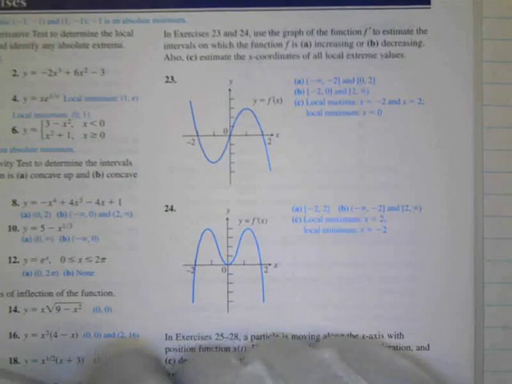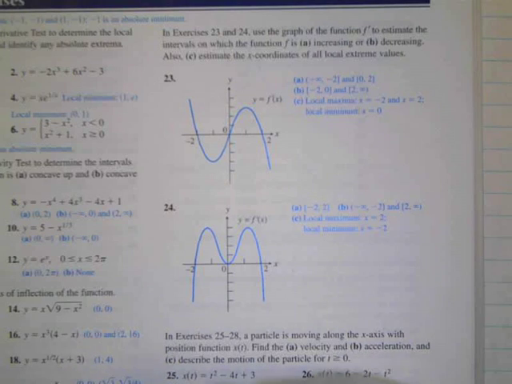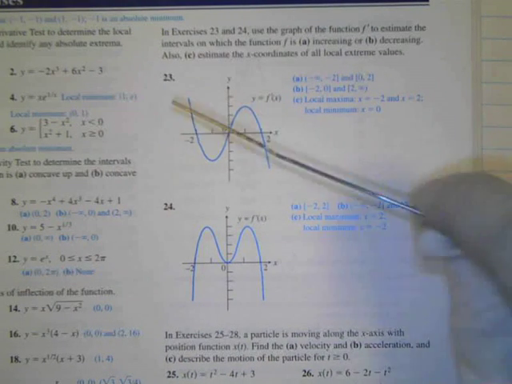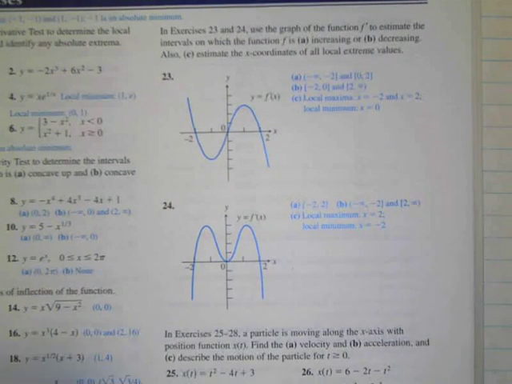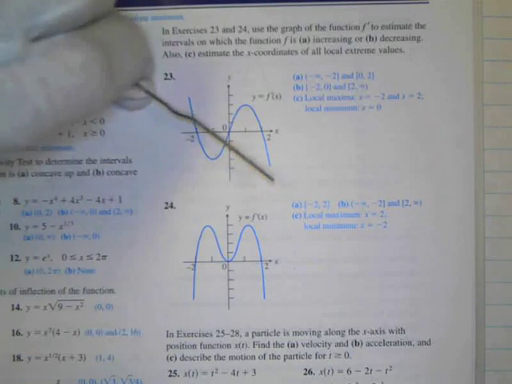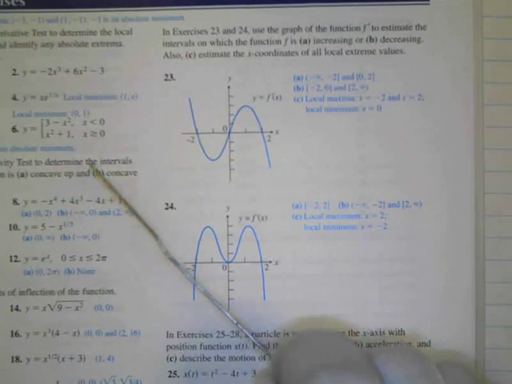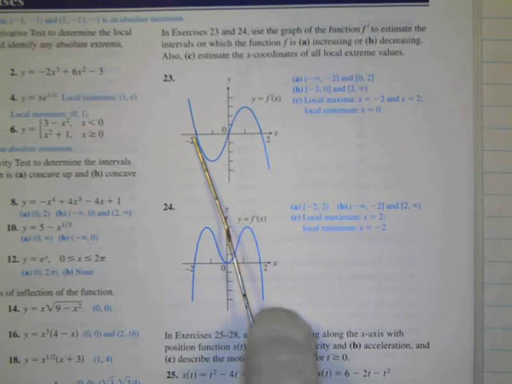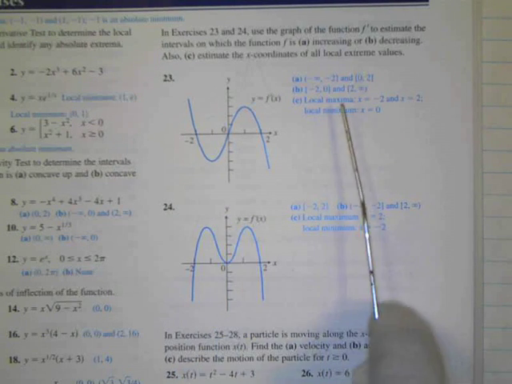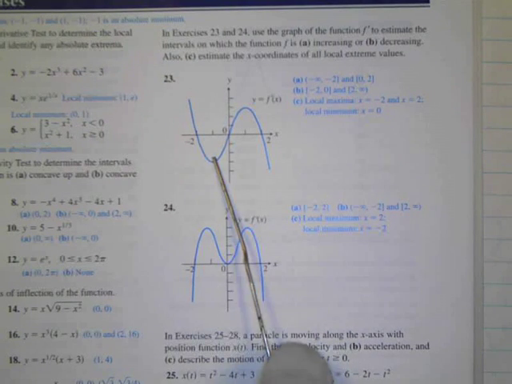Okay, and they want you to find the local extreme values. So remember, when we look at our derivative test, when the derivative changes signs, that's when we have a relative extrema. So here the derivative is going from positive to negative. That means my slope is going from positive to negative. So it's going like this, positive to negative. So it looks like I'm going to have a relative maximum at x equals negative 2. I'm sorry, not negative 2, 0, at x equals just negative 2. I've got a relative maximum because I'm going from positive to negative.